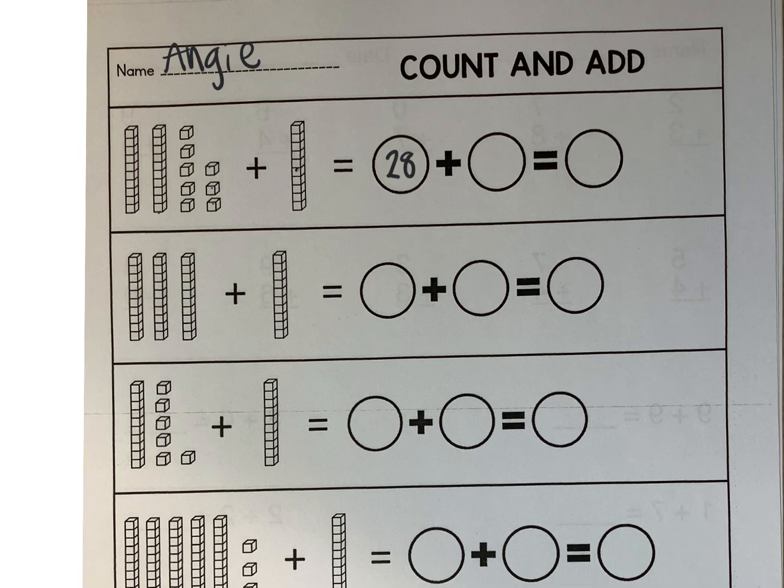Now there's only one 10 stick, so I'm just going to do 10. So what is 28 plus 10? 38. Good. On our next equation, the first set of cubes we have 30, because there's 3 sticks of 10. Now I'm going to add 10 more. So 30 plus 10 equals 40.